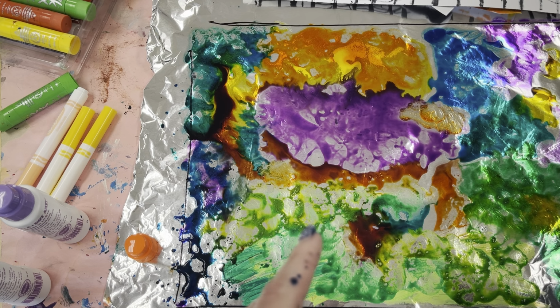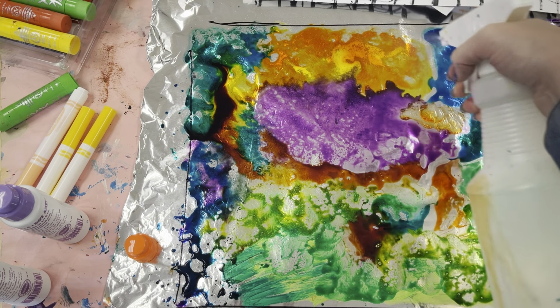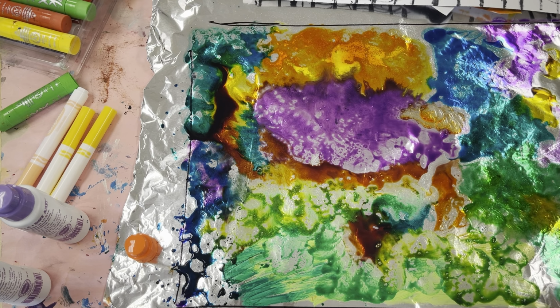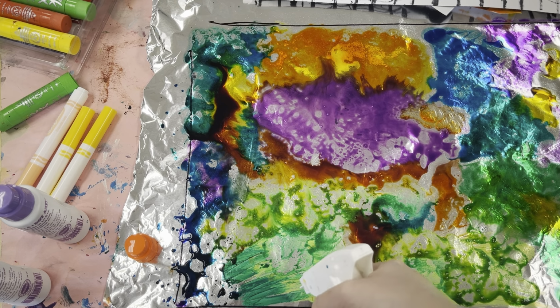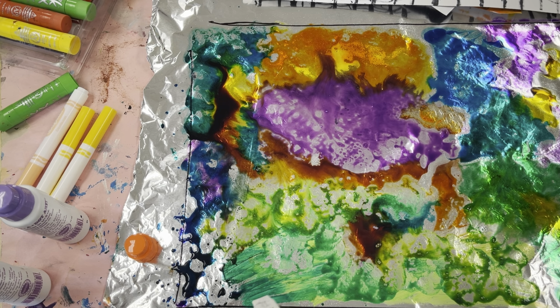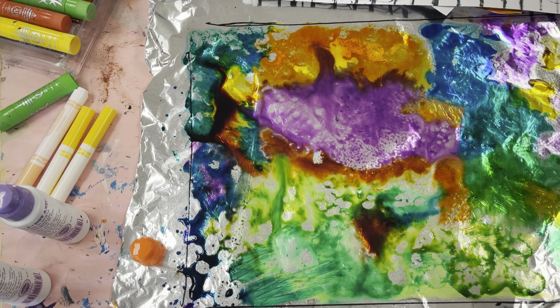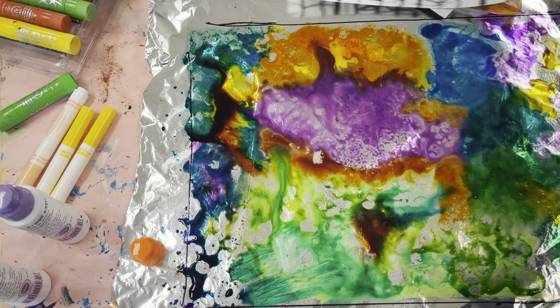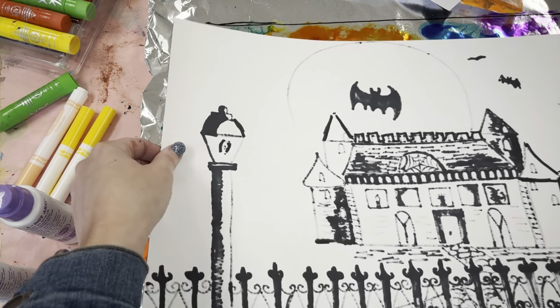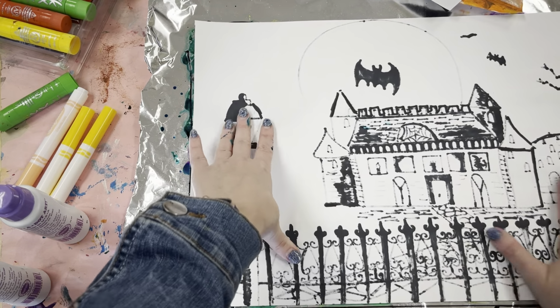Once it's full the way you want it, you're going to spray with a little bit of water, not a lot, just keep it wet. Especially where the tempera is. Alright, next we're going to press this down. Press it down really good.